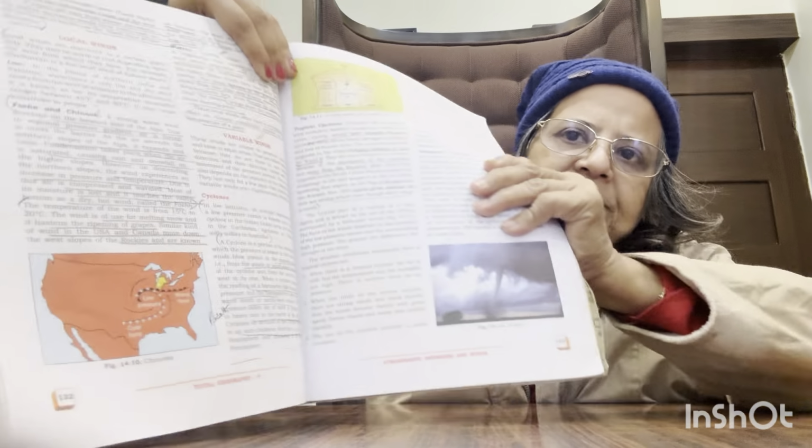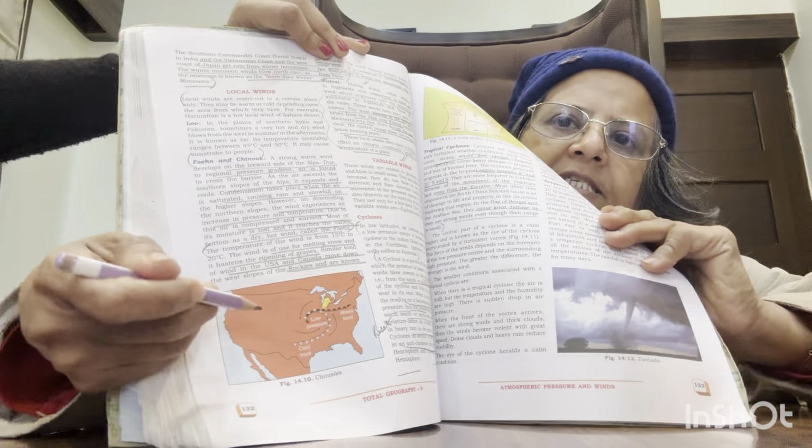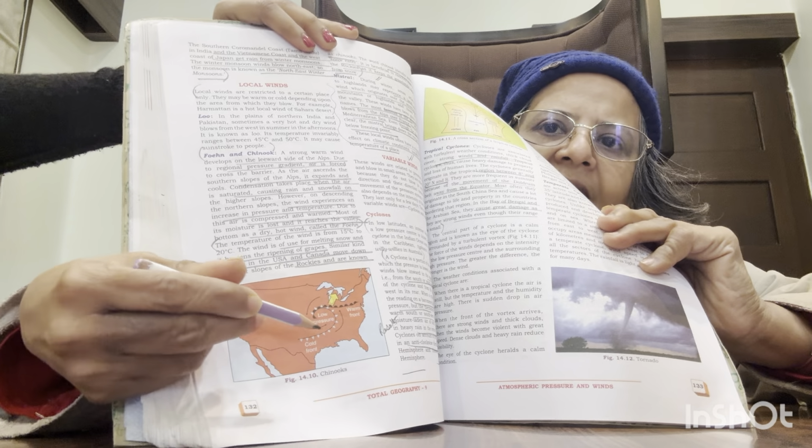The central part of the cyclone is known as the eye of the cyclone. This is a very calm area, but it is surrounded by a vortex which is very turbulent. I'll show you the vortex also later on.